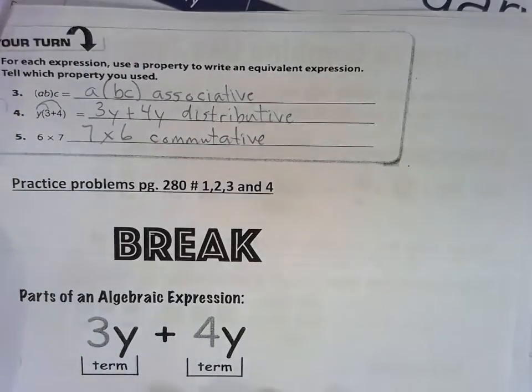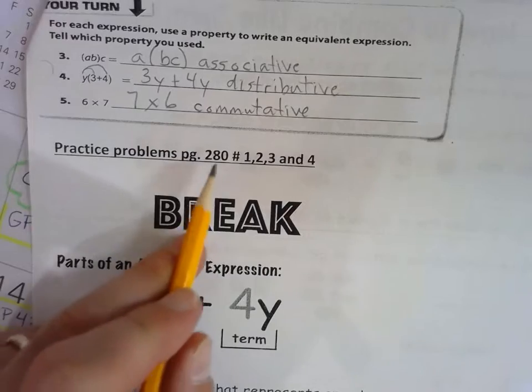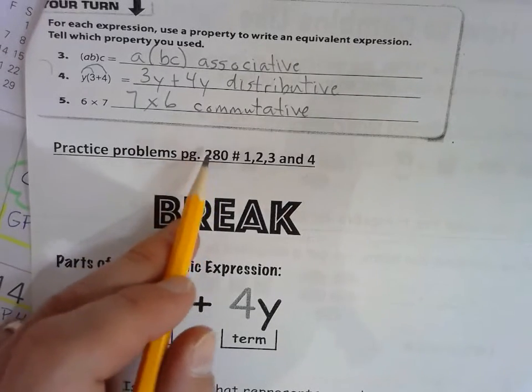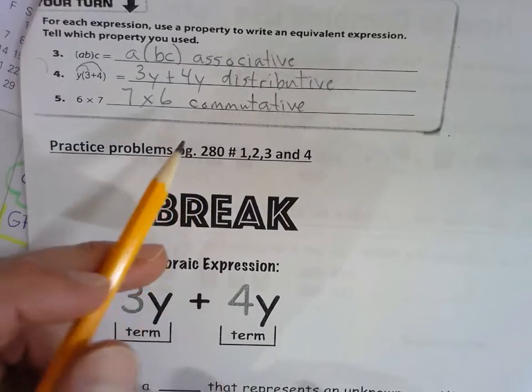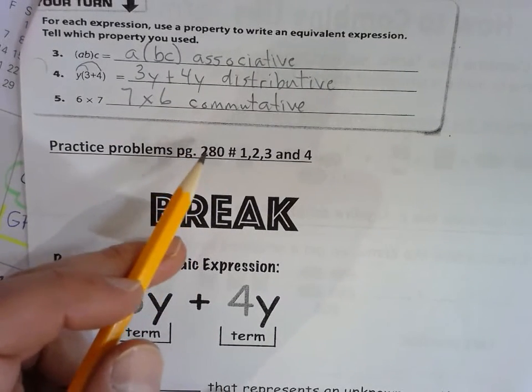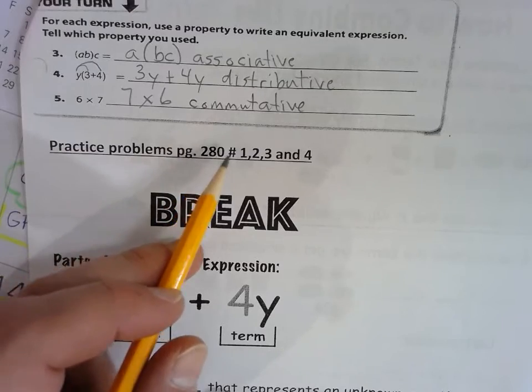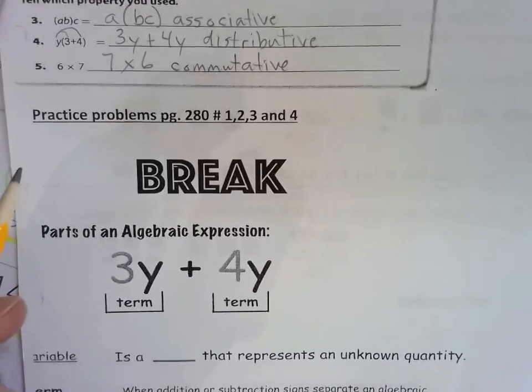Okay, commutative. Alright, so remember guys, you should be turning in page 280 today. That was what we worked on in the middle group yesterday. So make sure you get that turned in today. If you have any downtime, you could work on that for a minute and get it turned in. But we're going to move on here.